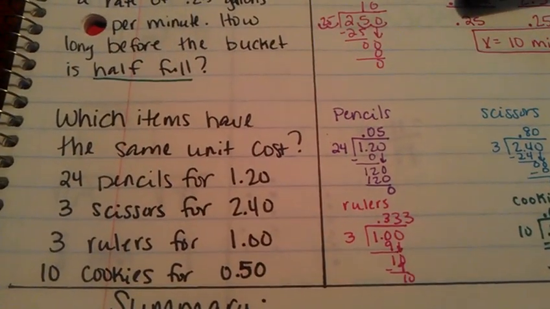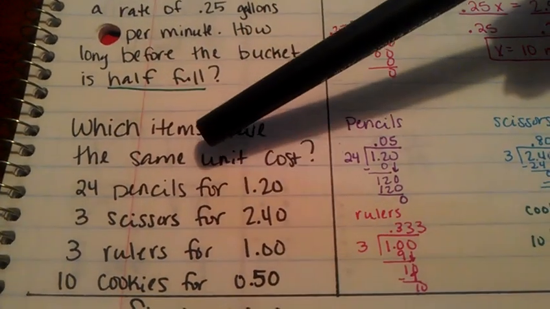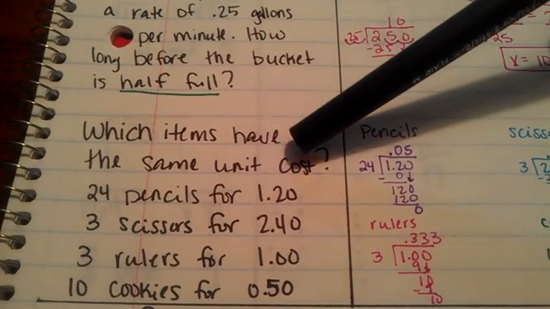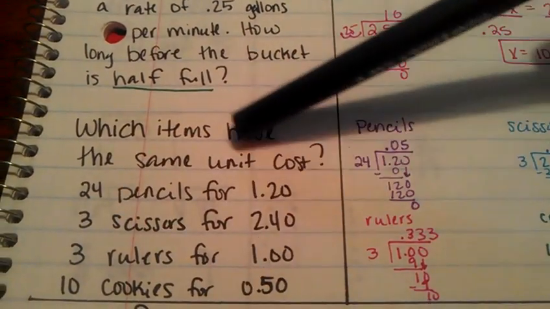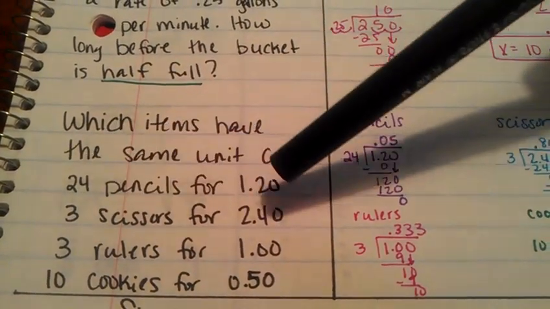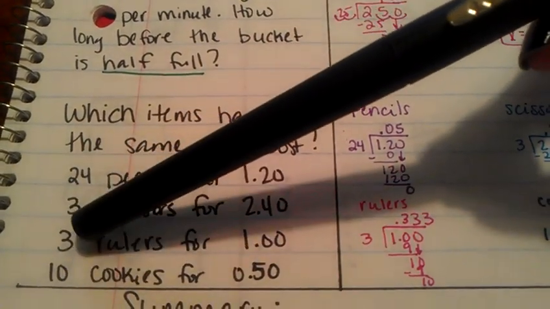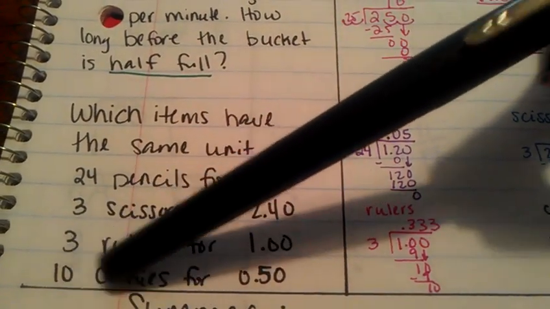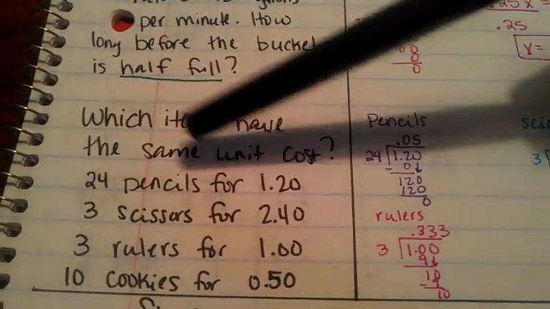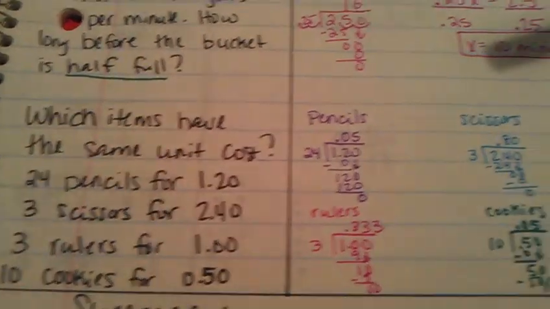Okay, here we go. Last example. Which items have the same unit cost? Unit cost is very important. Unit means 1, so which one of these items costs the same for 1? And we've got 4 different items here. 24 pencils for $1.20, 3 scissors for $2.40, 3 rulers for $1, or 10 cookies for 50 cents. So these are all division problems, all 4 of them, and we have to divide all of these out to see what is the unit cost.